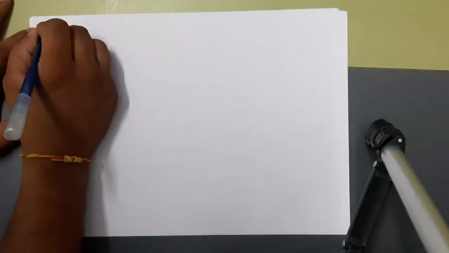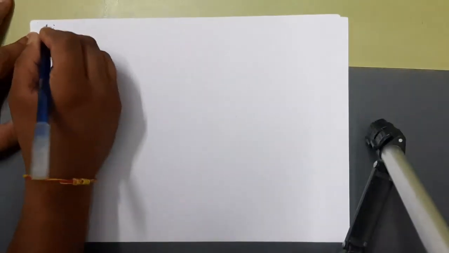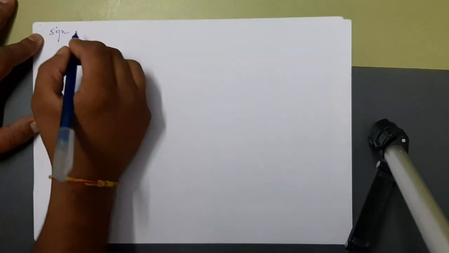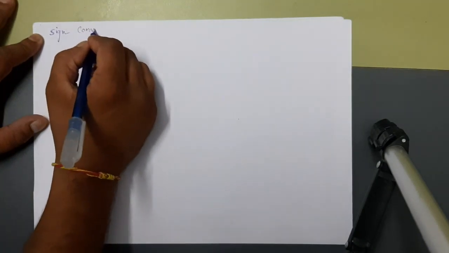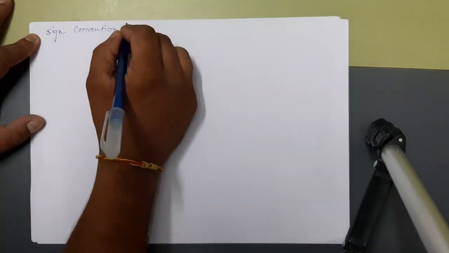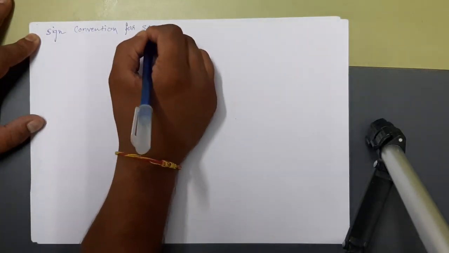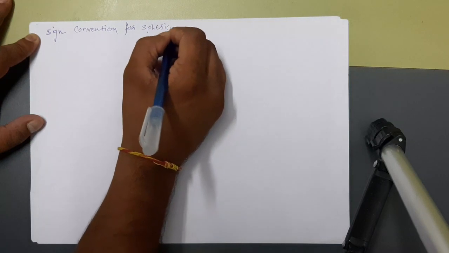Hello friends, in the last lecture we discussed image formation by different types of lenses, concave lens and convex lens. Today we will understand the sign convention for spherical lenses.